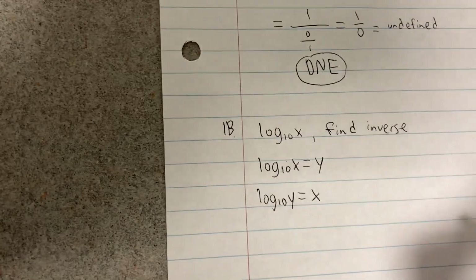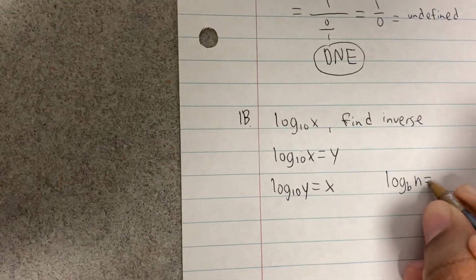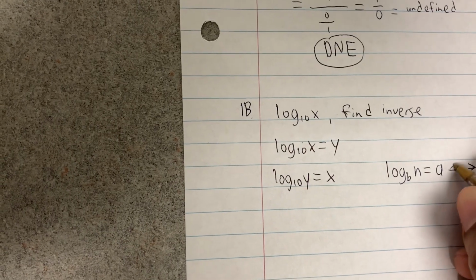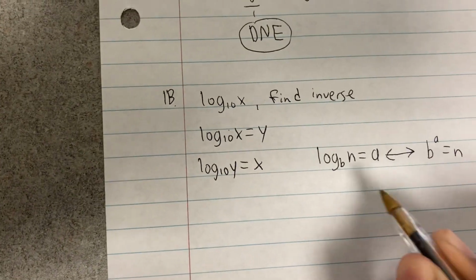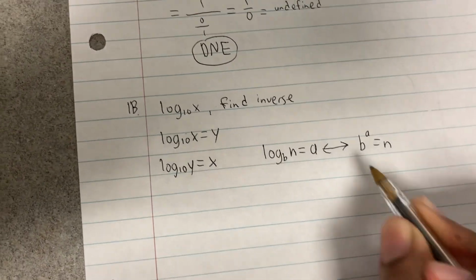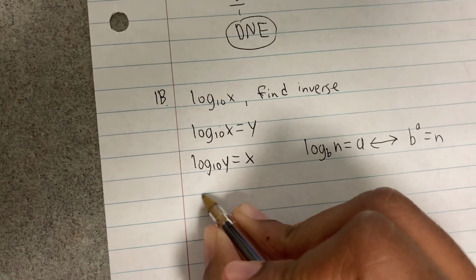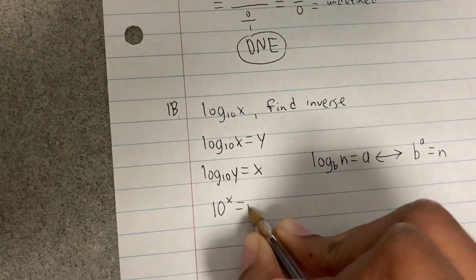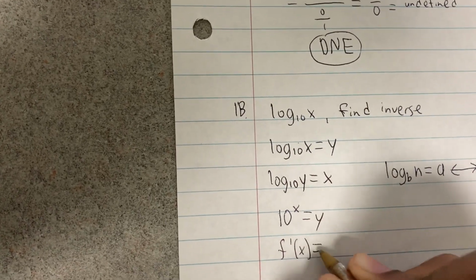Now here, if you know the rules to switching from logarithmic form to exponential form, so log base b of n equals a, going to b to the a equals n. So you do the same thing here. So that would just mean that 10 to the x equals y. So therefore, the inverse would just be 10 to the x. It's good.